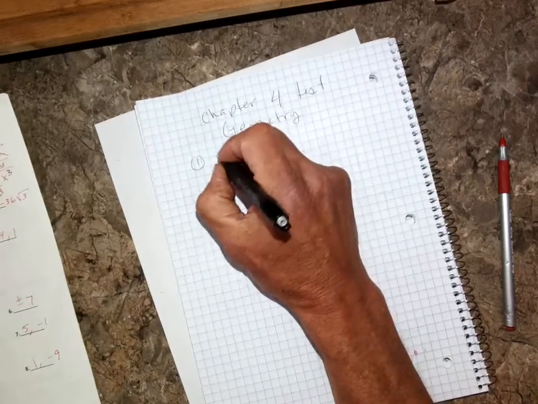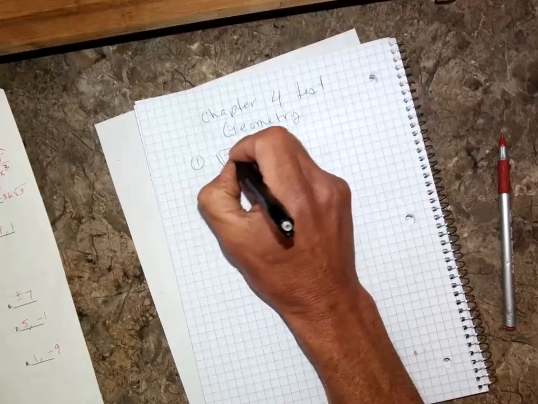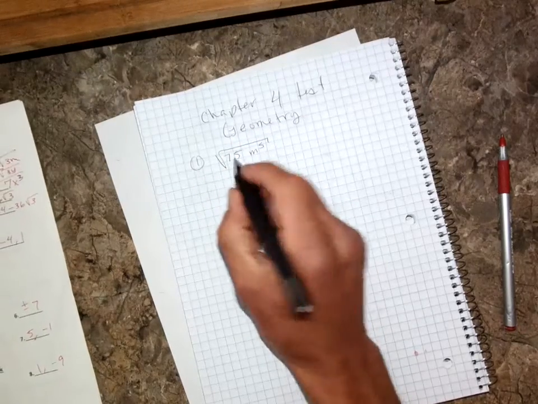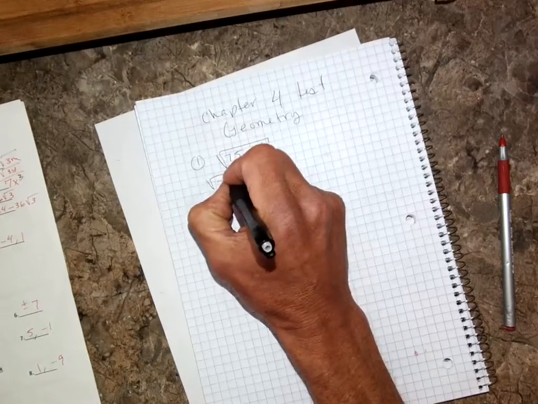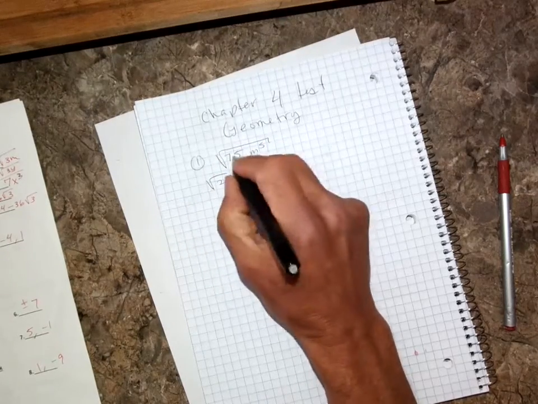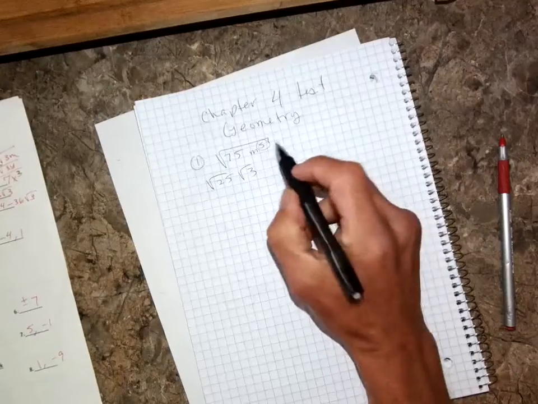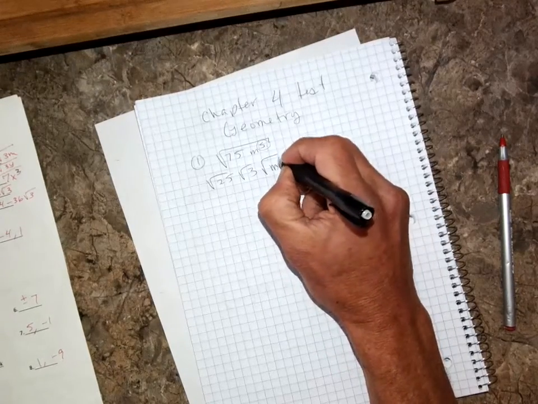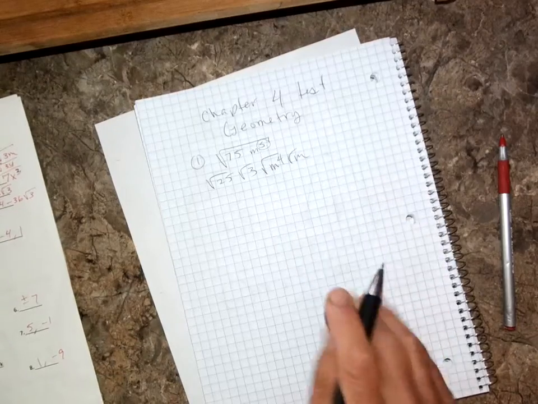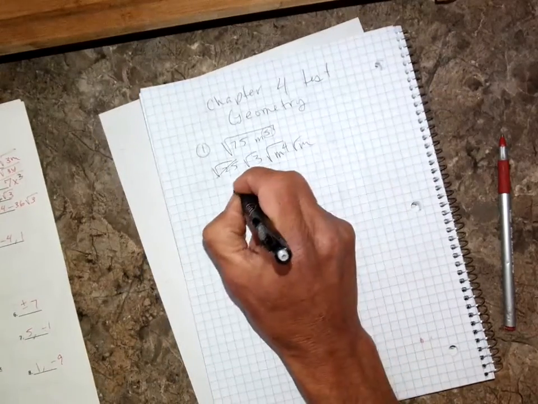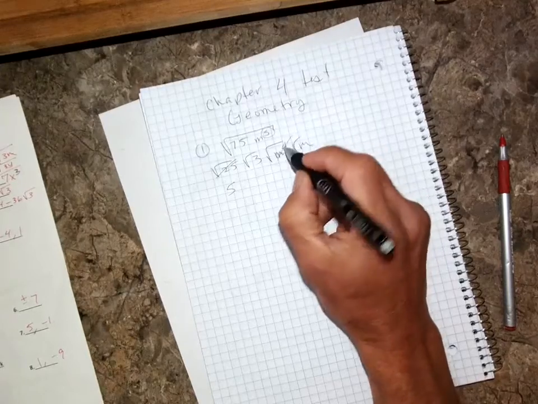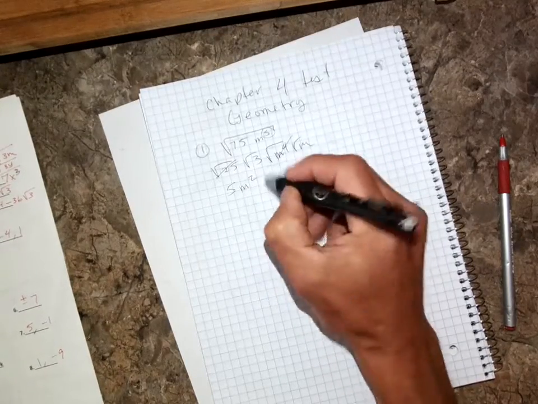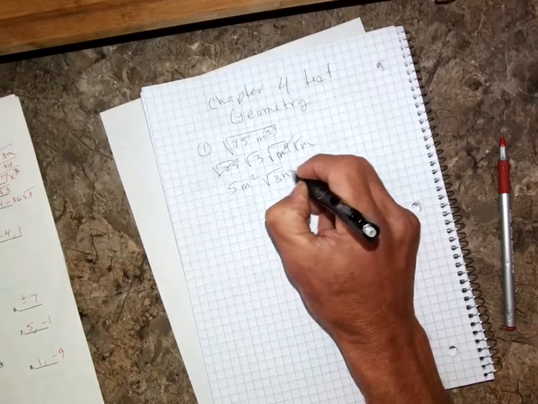So number 1, square root of 75m^5. I'm going to break 75 into a perfect square: 25 is a perfect square, and 3. 25 times 3 is 75. I need to make the exponent an even number, not 5, but m^4 times m. Now I can take the square root of 25, that's 5. I can take half of the exponent, m^2, and these two can't be simplified, so they stay: 5m^2 square root of 3m.